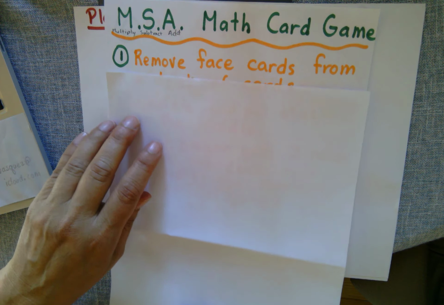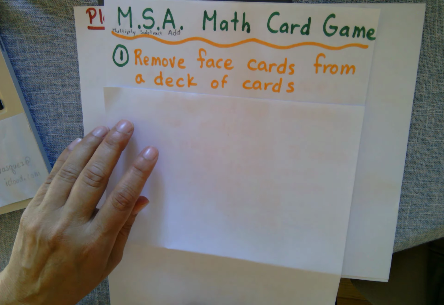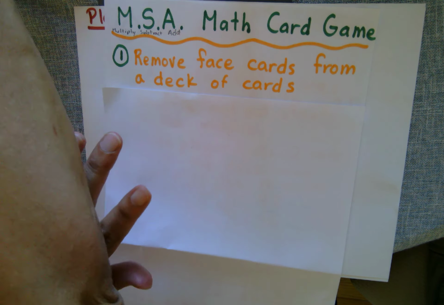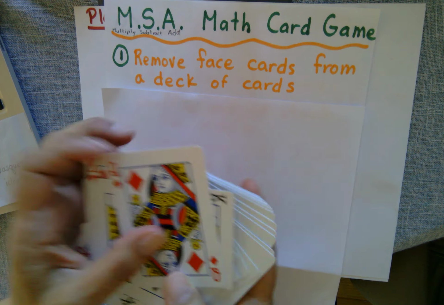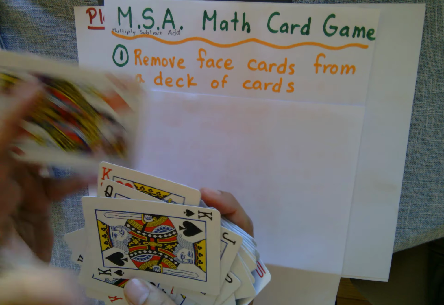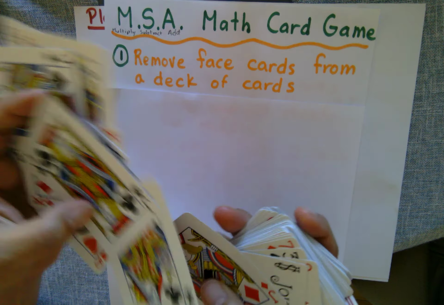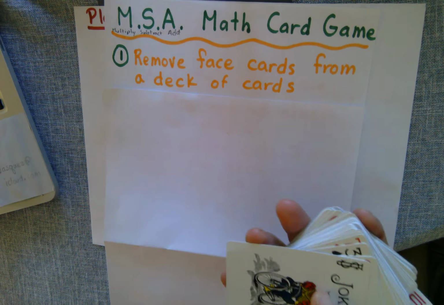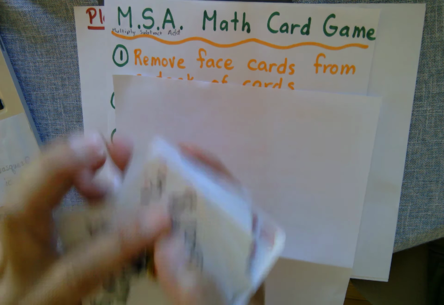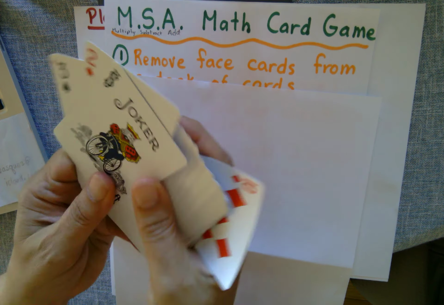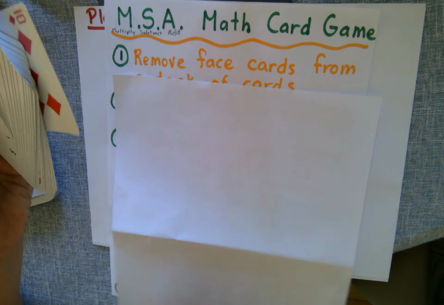The first thing you need to do is remove the face cards from a deck of cards. So you need a deck of cards and just remove these face cards, the kings, the queens, the jacks. Take those face cards out. But you can leave the jokers in. The jokers can be a 0. All right, so now we just have number cards and the joker cards.